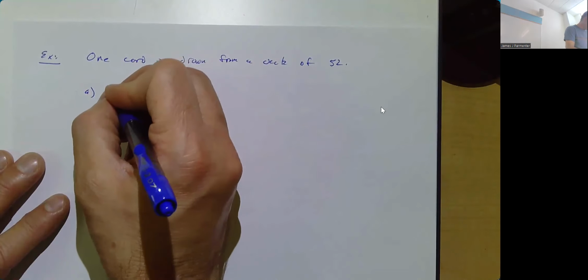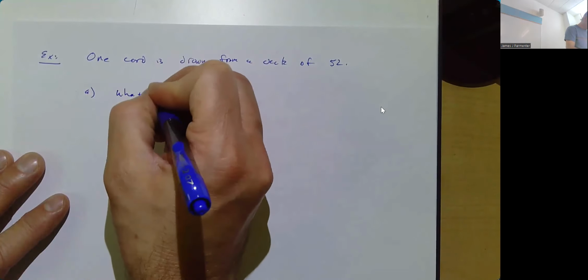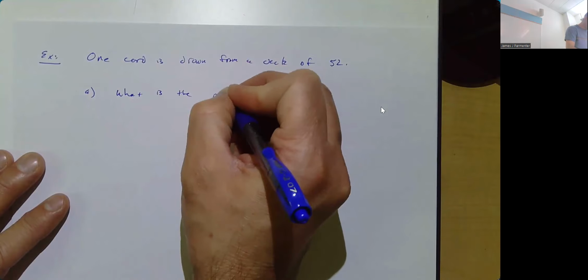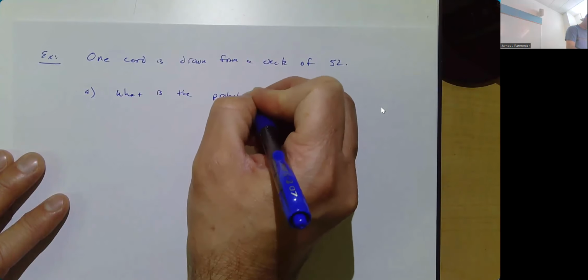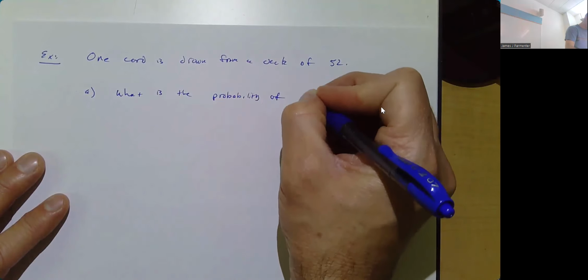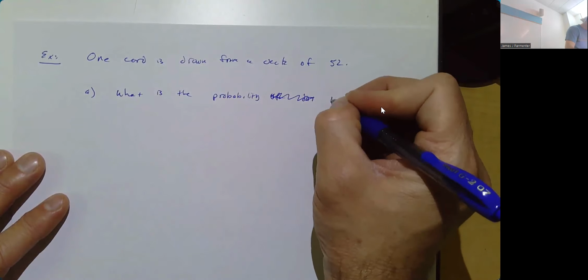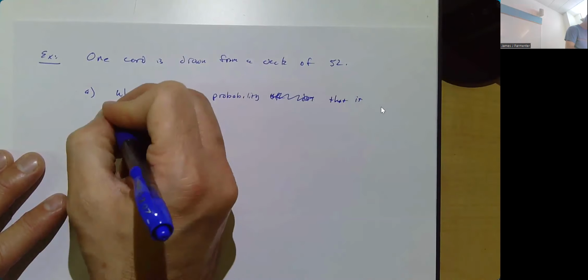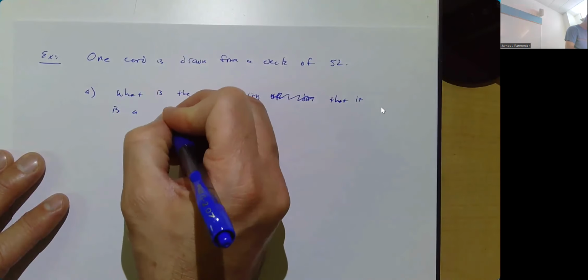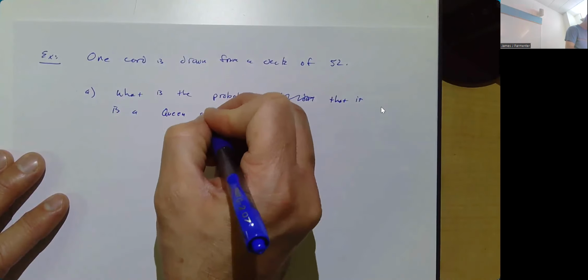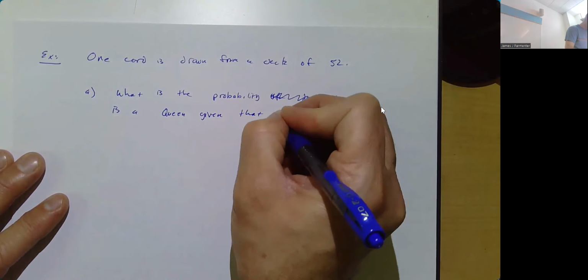Question A: what is the probability that it is a queen, given that we drew a face card?